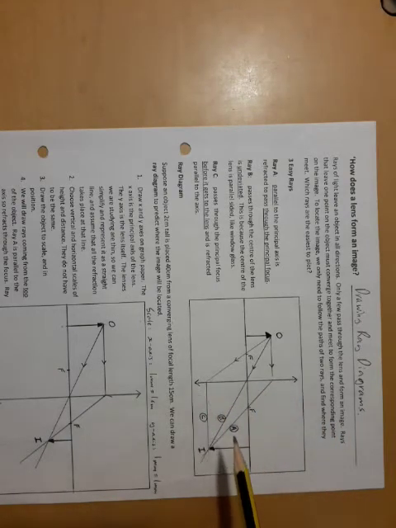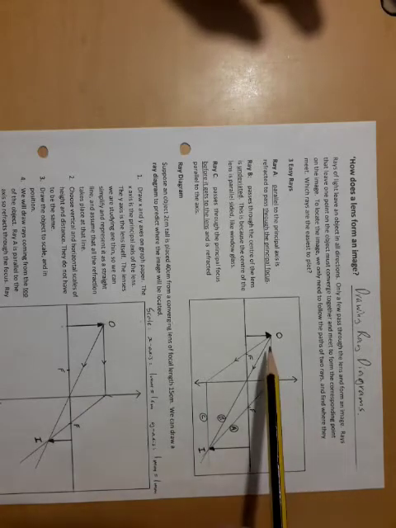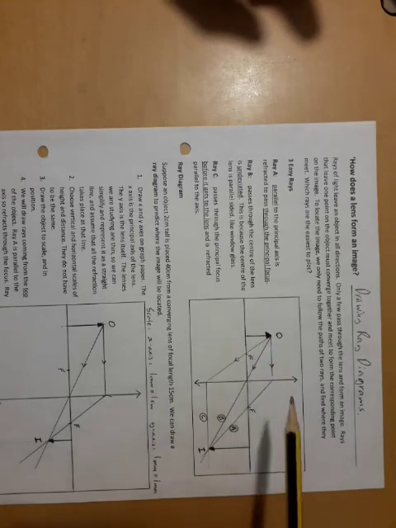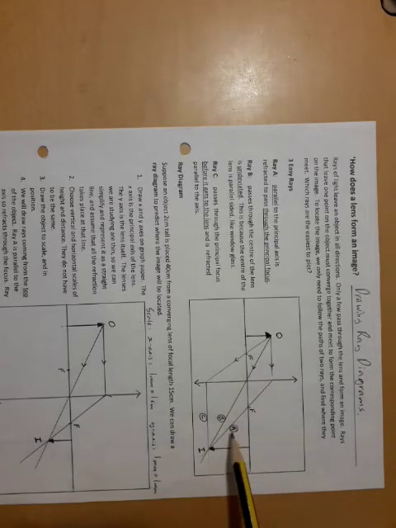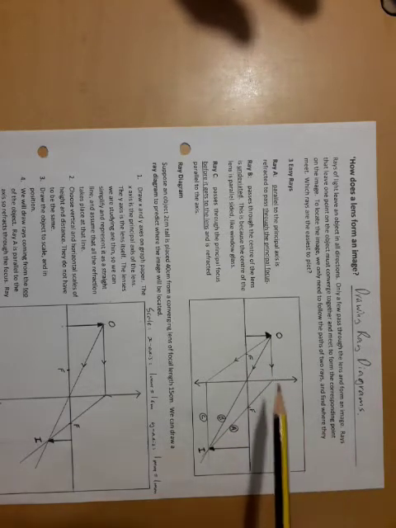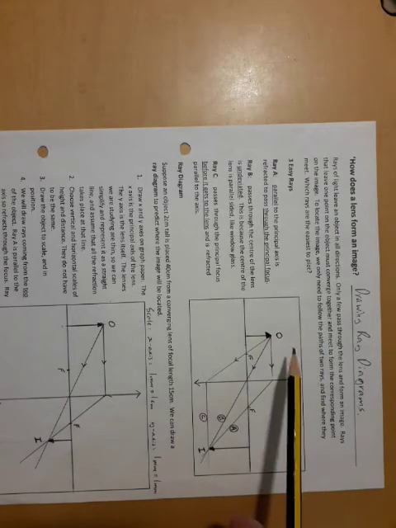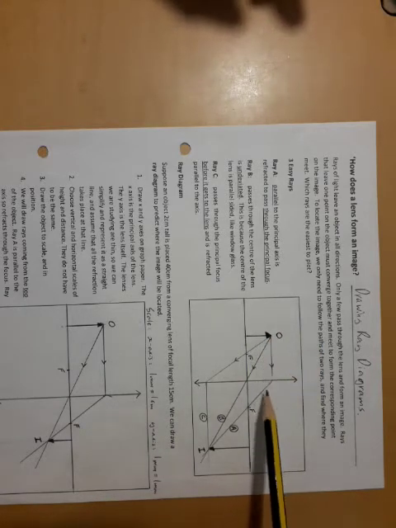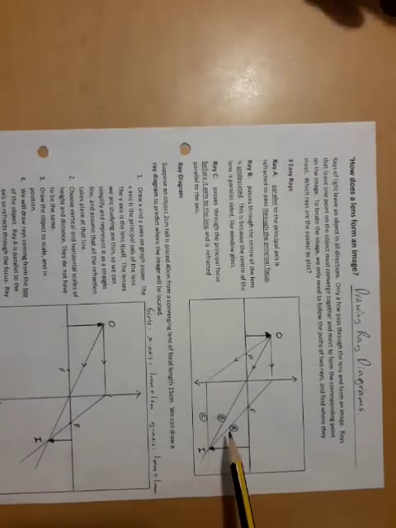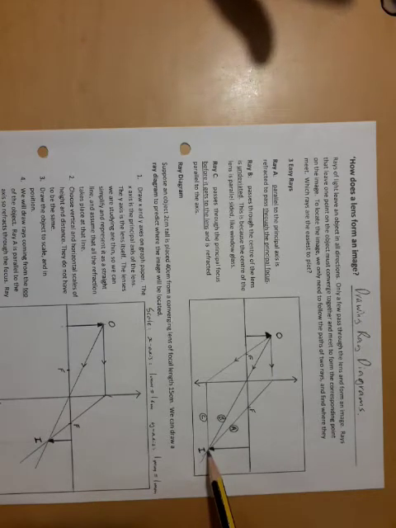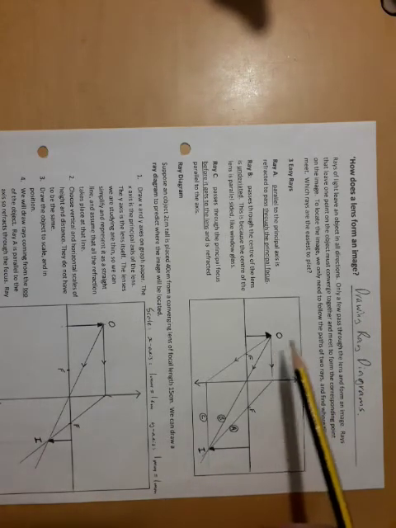The object is represented by just an arrow sitting on the principal axis like this, and then the light that's passing through the lens is represented by these ray paths. Now, many rays leave the object. Only some of those pass through the lens. And the ones that we're interested in are the special rays, where we know where they're going to go. There are 3 of these, but to find the image we really only need 2 of them. Now, I'm calling them the magic rays.